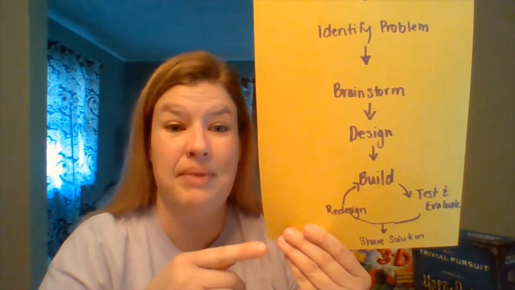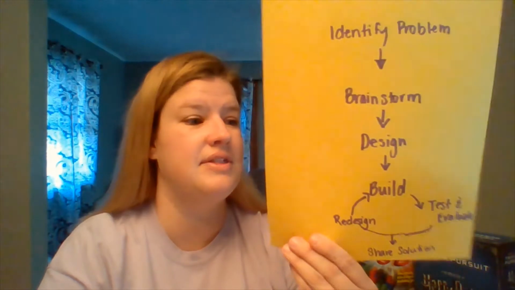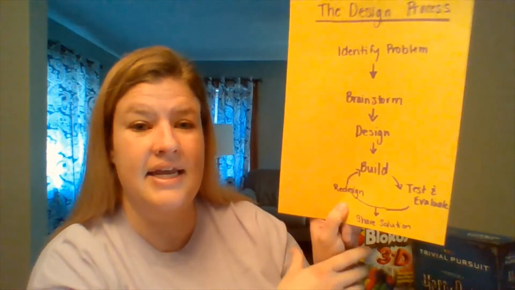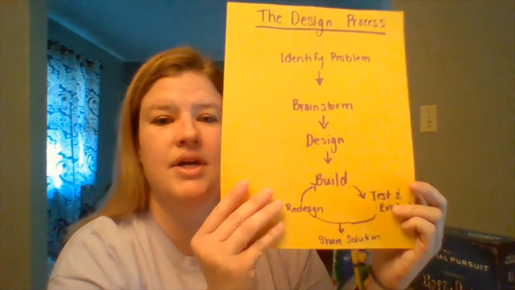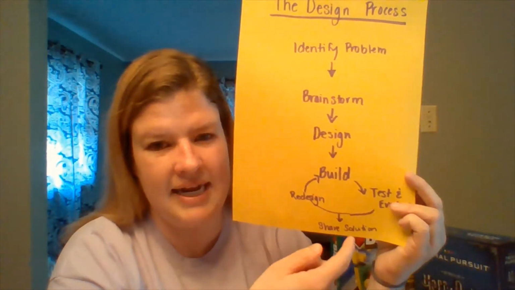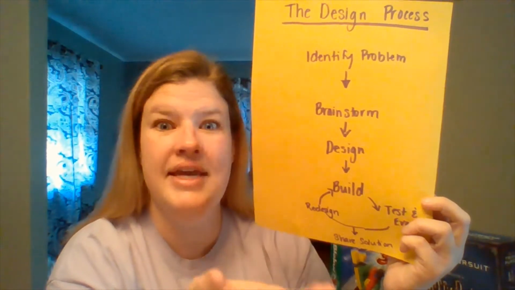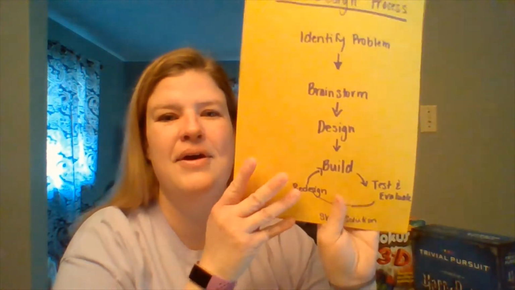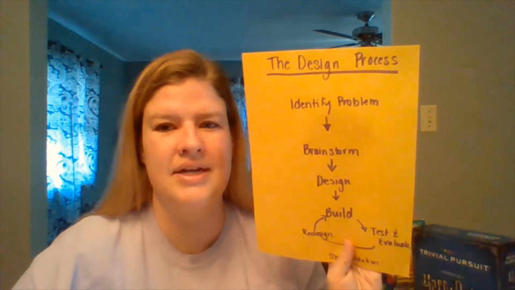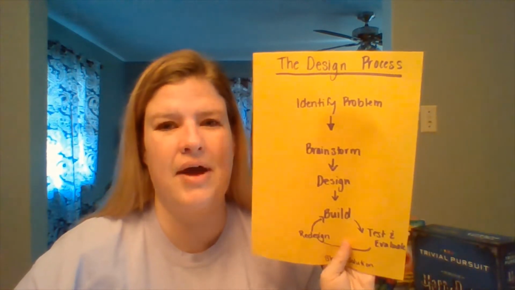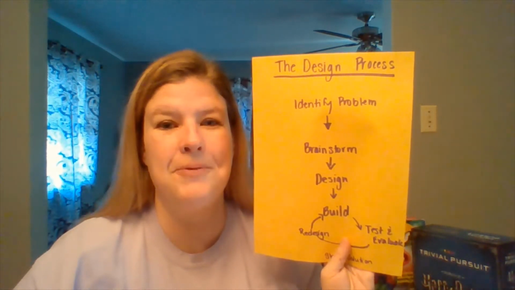And then she's going to build it. Then after she builds it, she will test and evaluate it and see what worked, what didn't work. Then she might have to redesign it, and then test and evaluate again. And then she's going to share the solution. So share the game with somebody else. So that's the design process. I want us to reflect on this throughout our journey today with this badge.